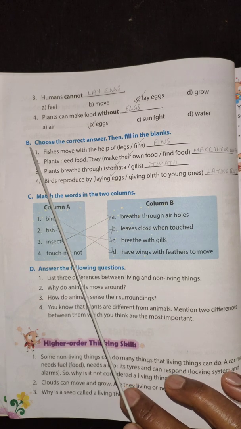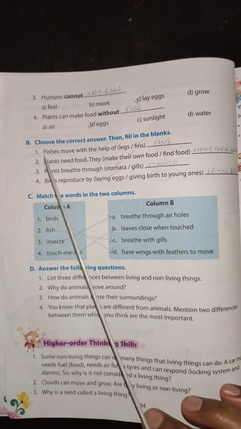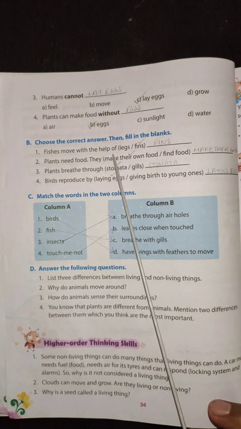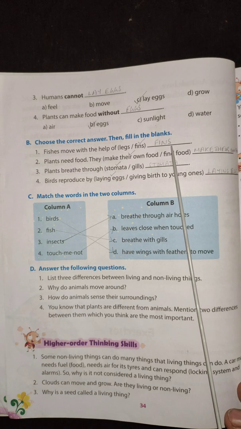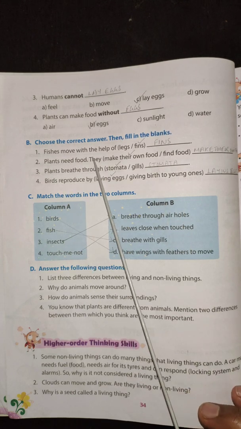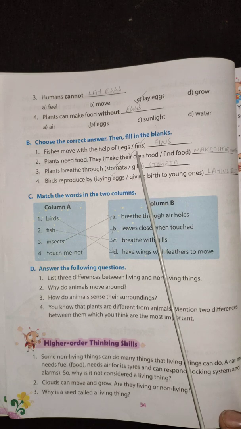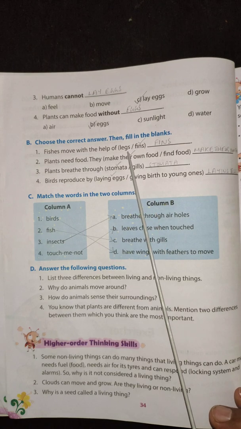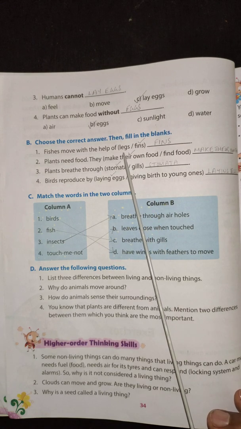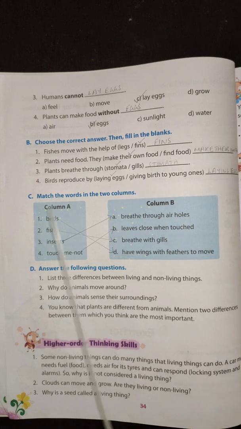Next, B. Choose the correct answer, then fill in the blanks. Fishes move with the help of, there are 2 options given here. The correct option you need to write in this blank space. Fishes move with the help of fins. Fins are the structures used in animals to move in water, mainly used in fishes. Whereas legs are the structure used in animals to move on land. So here the answer is fins, F-I-N-S.